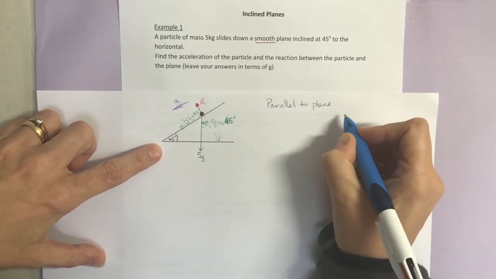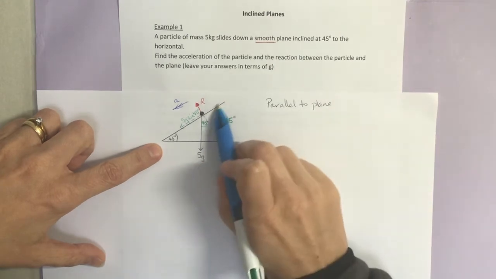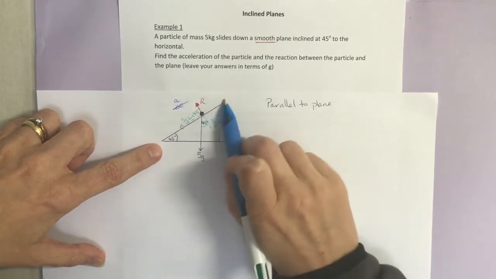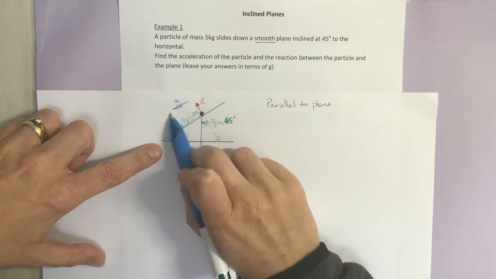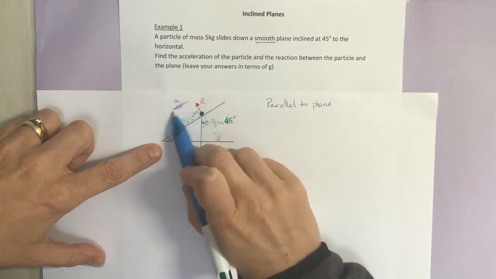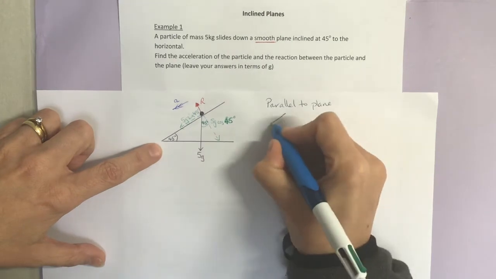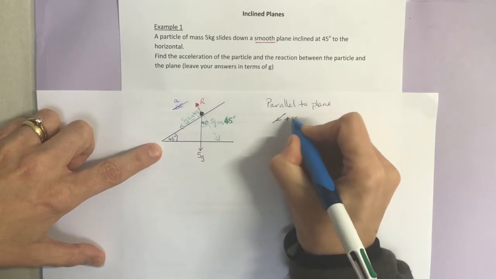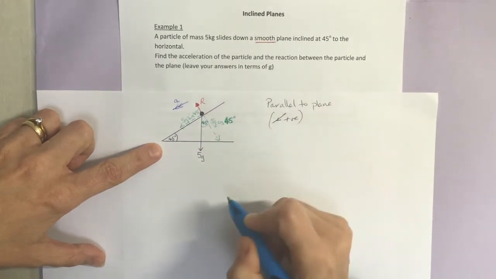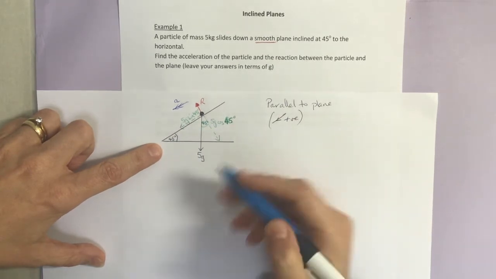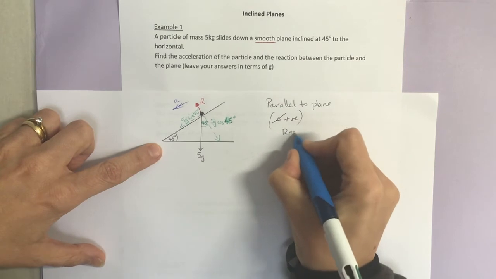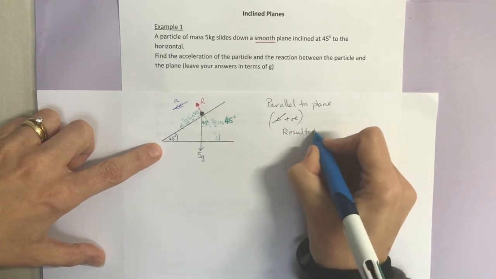And I'm telling the examiner which way I'm going to take as positive. So parallel to the plane in this line of motion, I'm going to take down the plane as positive here because that's the way that the resultant force, the resultant motion is happening. So I'm just telling the examiner that, and it's a reminder to me as well, so they can see which way is positive here.